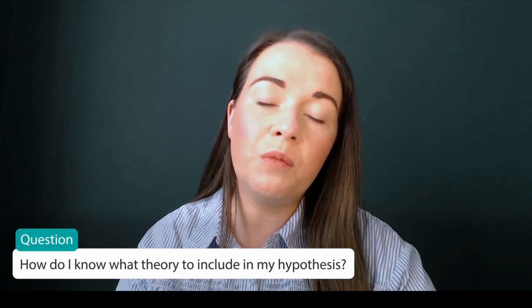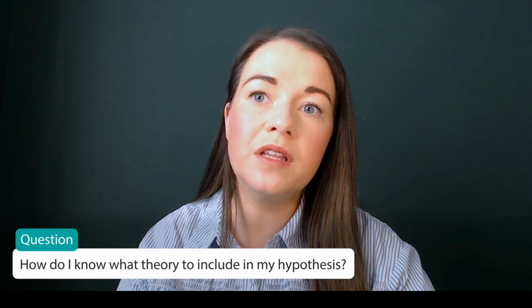So to understand what theory you want to include, you want to think about things that directly explain your variable. So for example, collision theory might explain your rates of reaction, activation energies, redox principles in electrochemistry. If it doesn't explain your prediction, leave it out. So you don't want to get into a situation where you're just rambling off loads of different theories that are not actually relevant to the investigation you're carrying out.